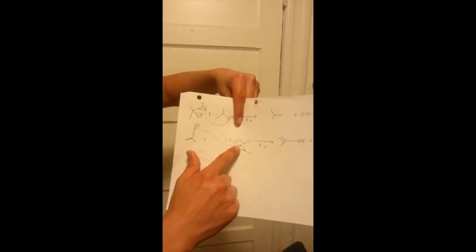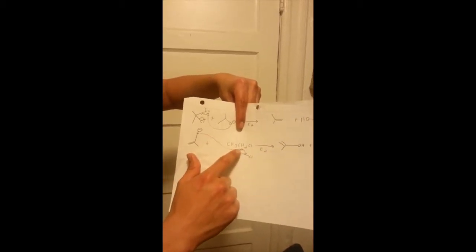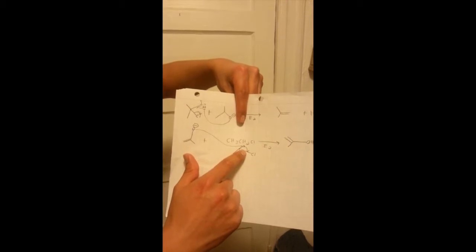It will attack one of the hydrogens right here and attach to it, and the chloride would form a double bond. So in the final step, you have a hydrogen attached to the oxygen and a double bond where the chlorine left. And that's basically what I have to show you.